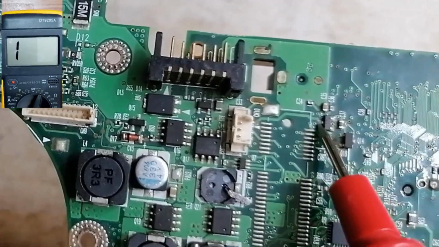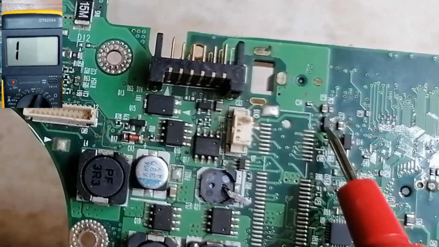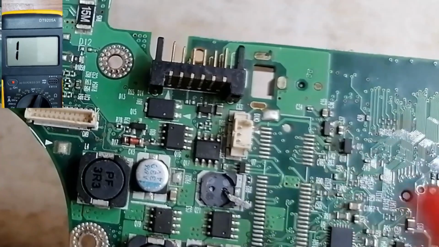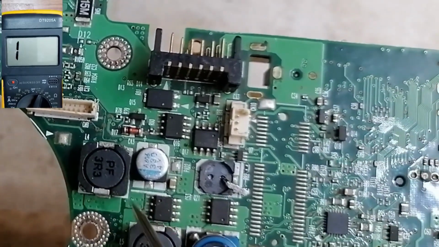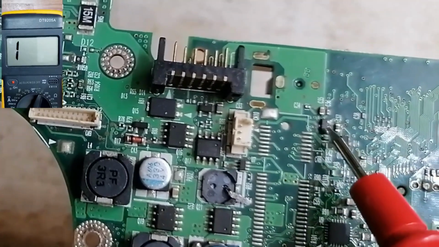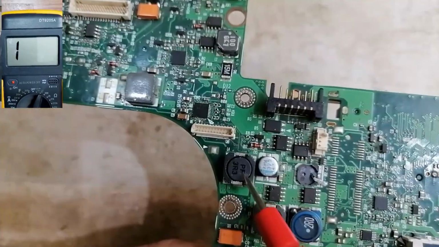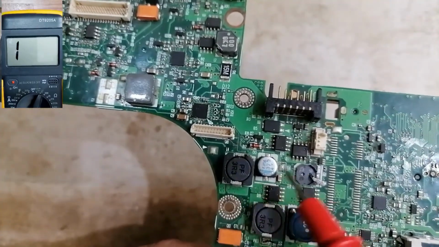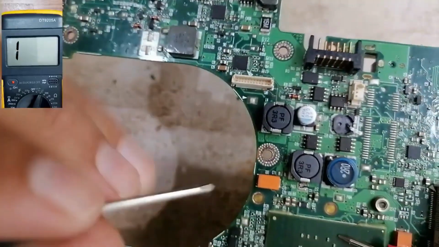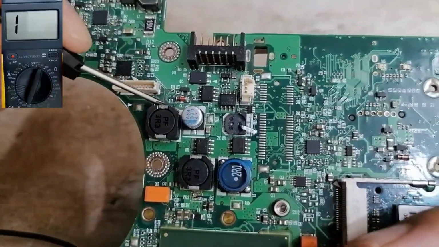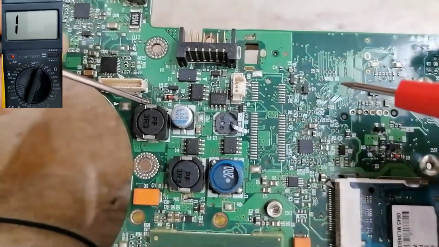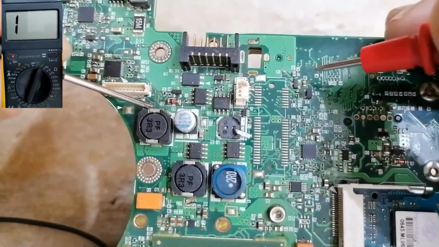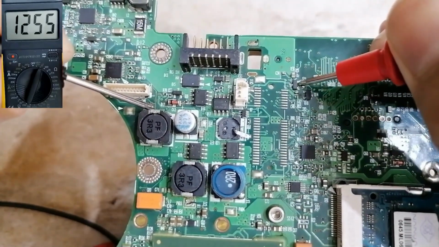It could have failed. But if you find that the transistor is a good component, then you should check the 3.3 volt 5 volt circuit, because the transistor receives the 3.3 volts from this circuit. So we can even check. If we put one probe here on the 3.3 volt inductor and then go directly to this transistor, let's see.